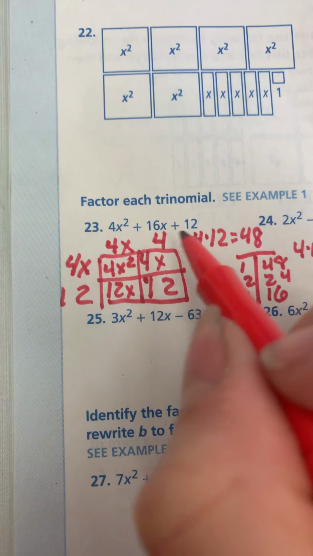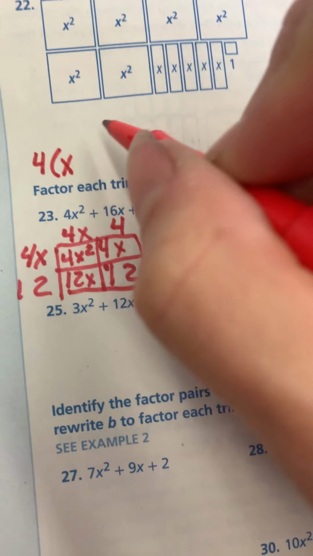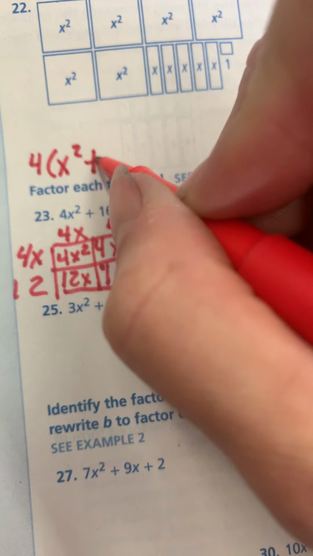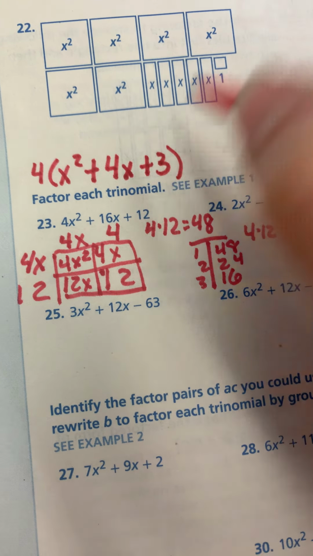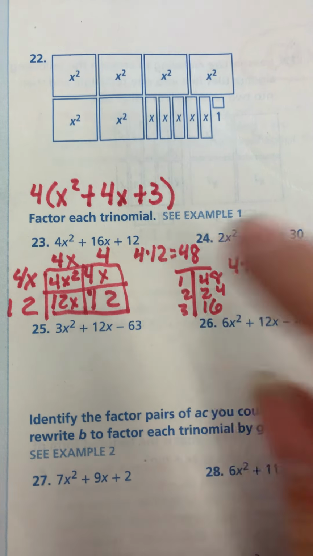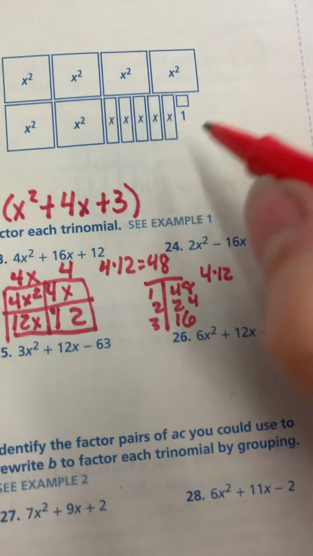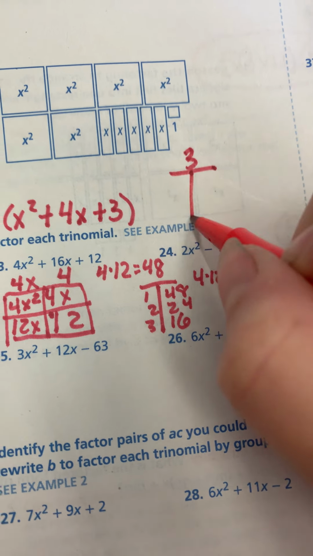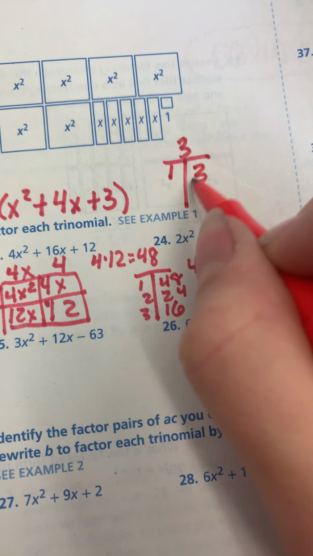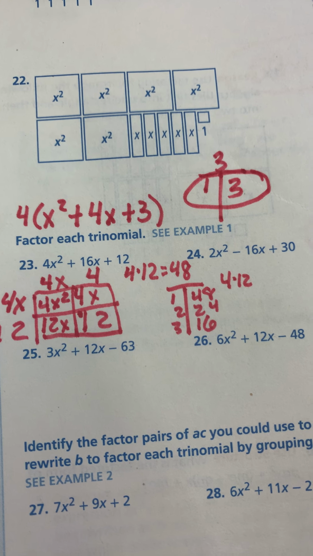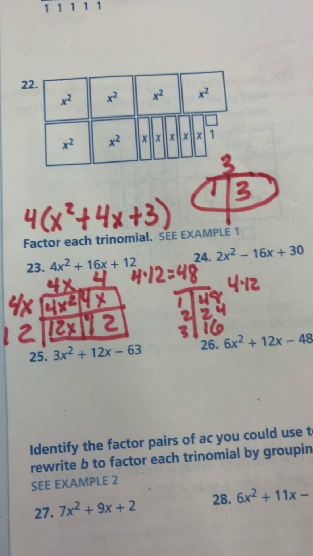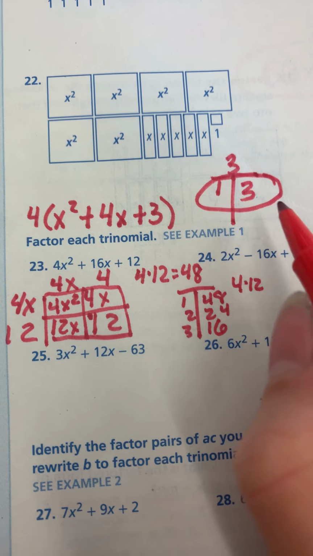So if I had divided this by 4 first, I would have gotten 4 times x squared plus 4x plus 3. So I just divided each of these by the 4. And then I would have been looking for the factors of 3 that add up to 4. Then it's just x plus 1, x plus 3.